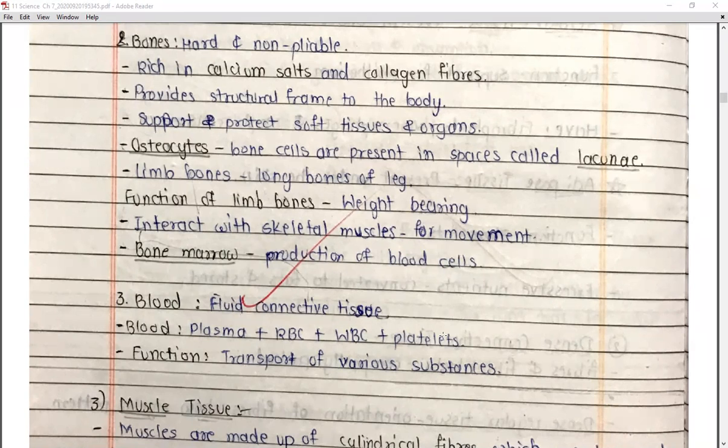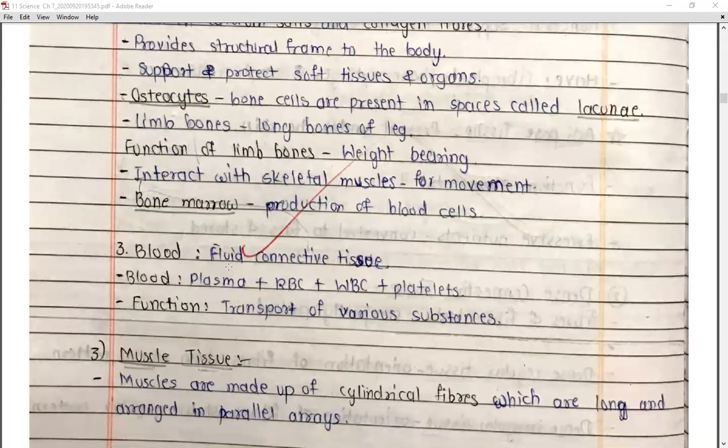The third and last type of specialized connective tissue is the blood. Blood is said to be the fluid connective tissue, as it connects the different tissues, right? As it is fluid, it is in liquid form. Blood consists of two things, the plasma and the blood cells. In the blood cells, three types of cells are observed: RBC, WBC, and platelets. RBC means red blood cells, WBC means white blood cells, and platelets are useful when the blood clotting process is carried out. And the function of the blood is to transport various substances. So blood transports various substances from one place to another.